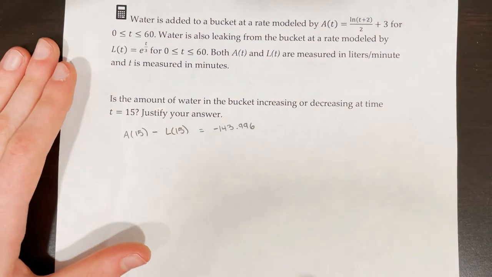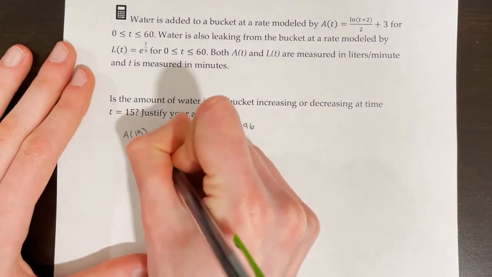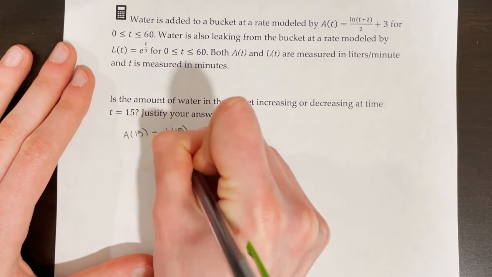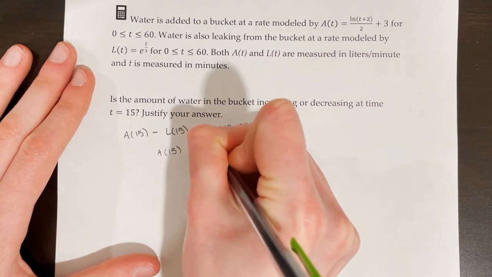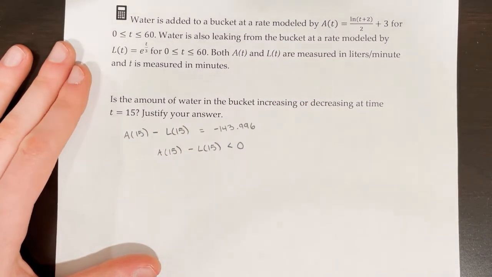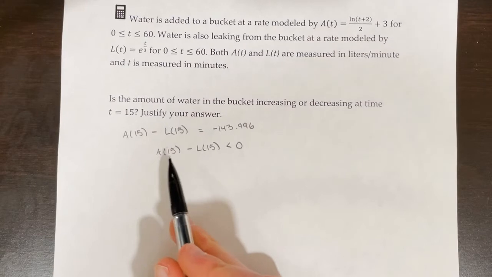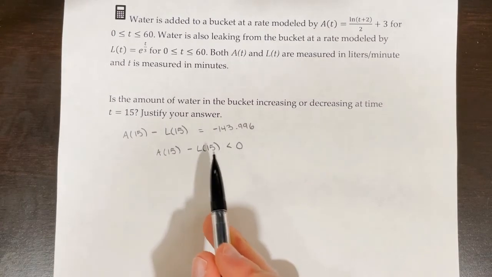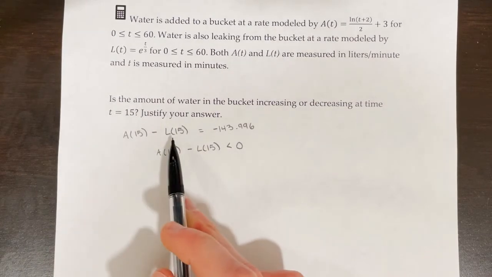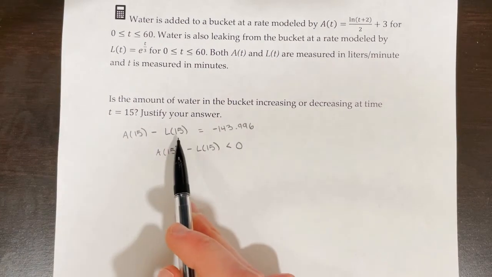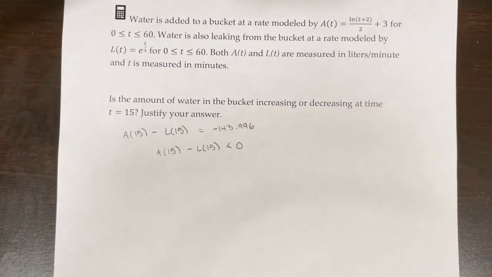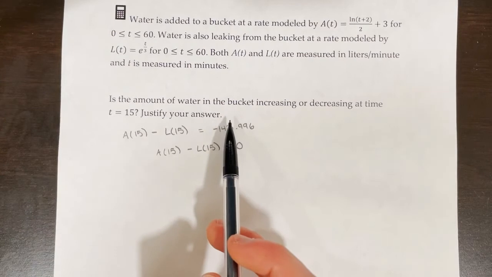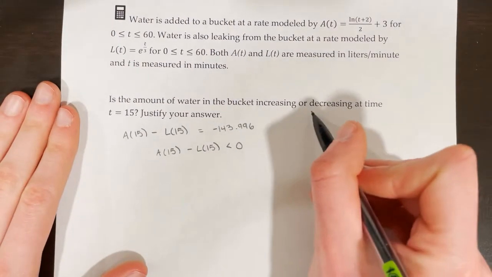Then I need to determine whether this is greater than or less than 0. When I recopy this, I will say A of 15 minus L of 15 is less than 0. This means that the in rate is less than the out rate. The out rate must be larger in order for us to be getting that negative number. Therefore, this means that the amount of water in the bucket at time T equals 15 would be decreasing.